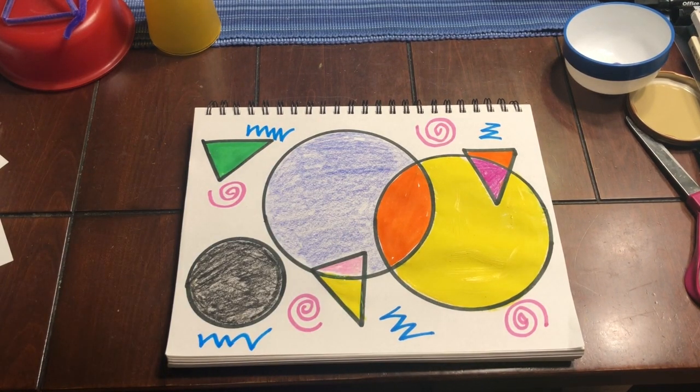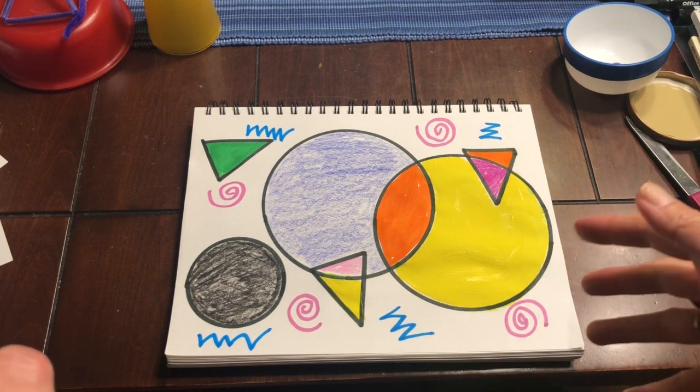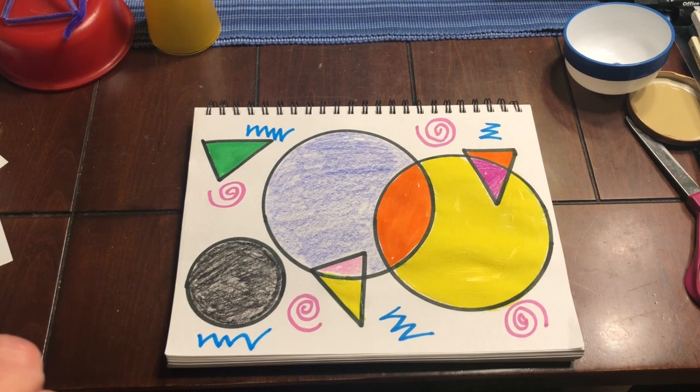So I had my spiral lines, I have my zigzag lines, and I think I'm going to leave my painting like that. But you can add any kinds of lines that you want. So I have lines and shape, and I added color to make art.